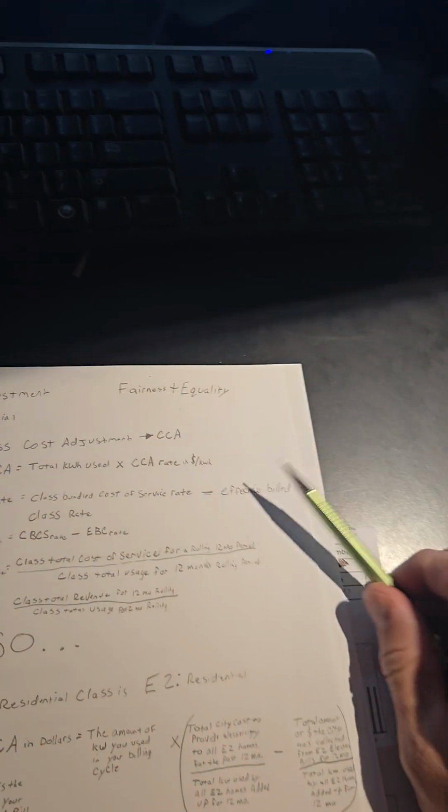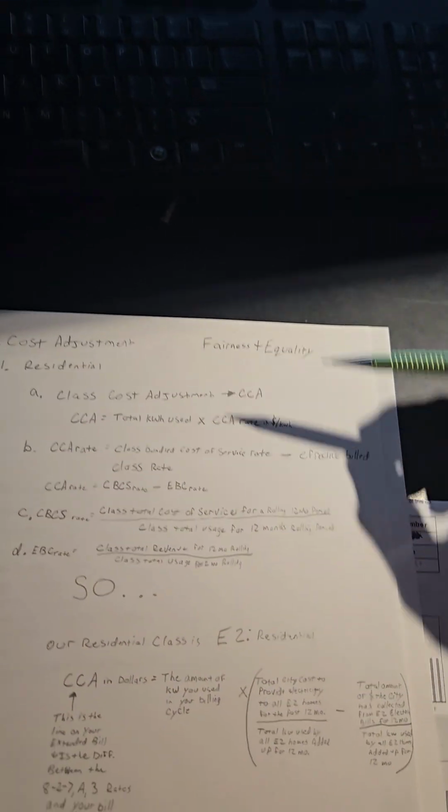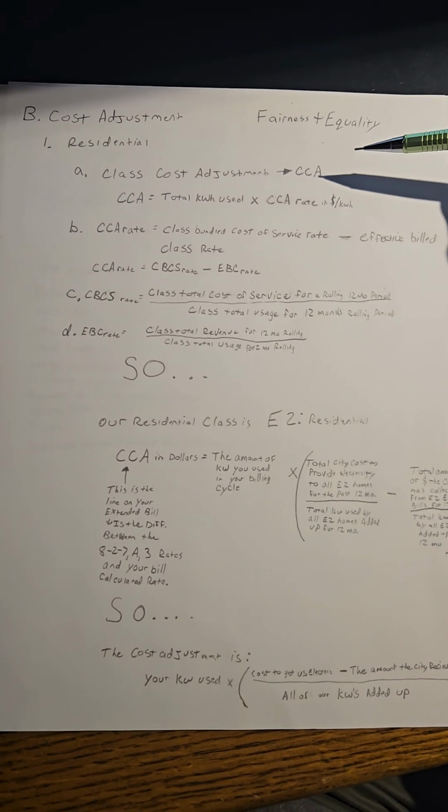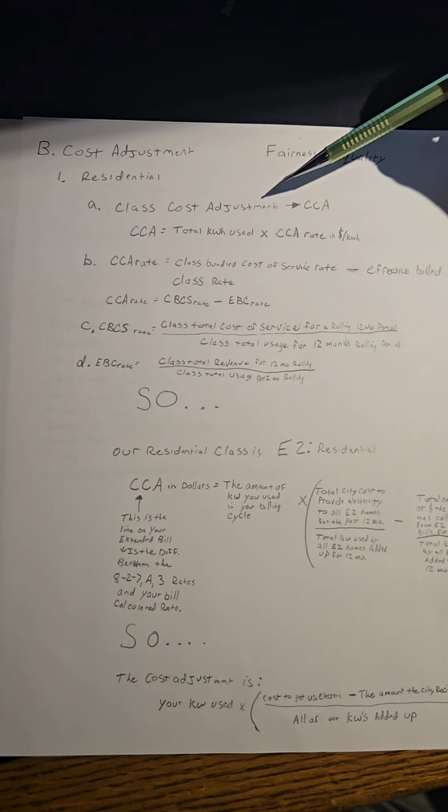We are a residential E2. We don't have a demand cost adjustment. We just have the energy use cost adjustment.